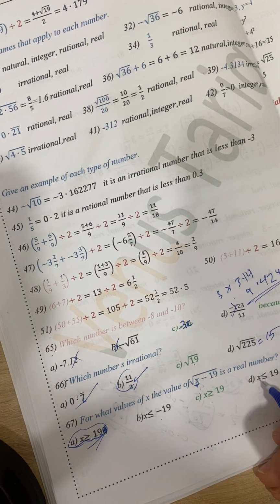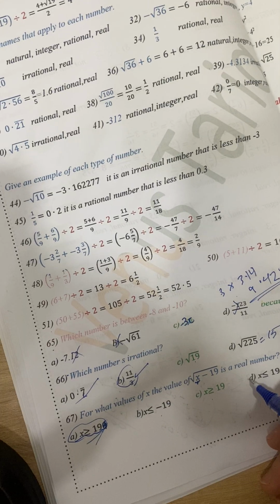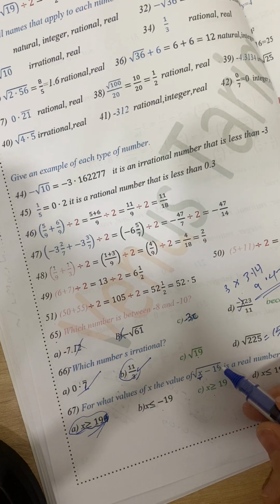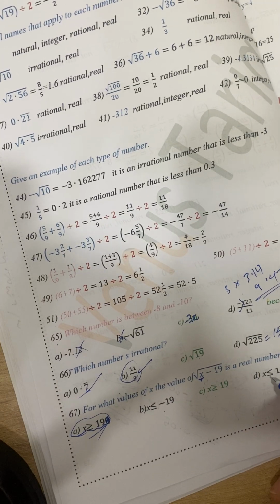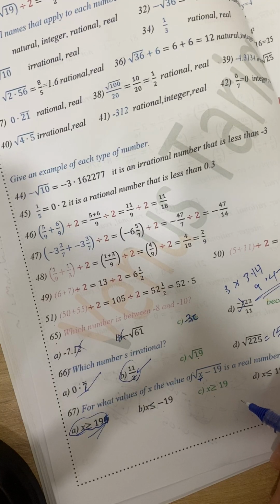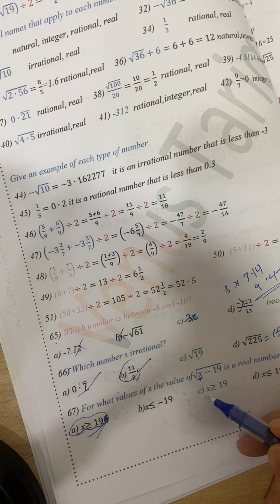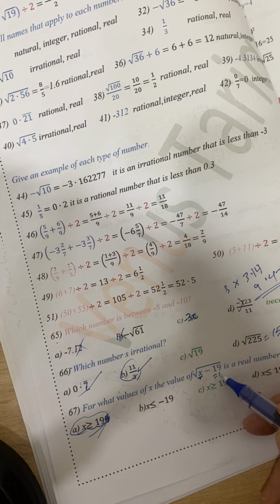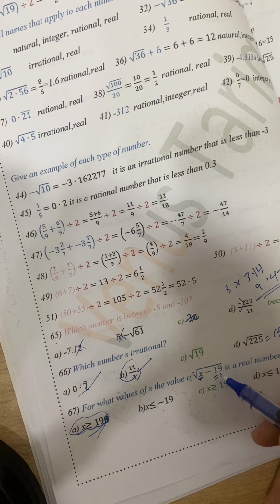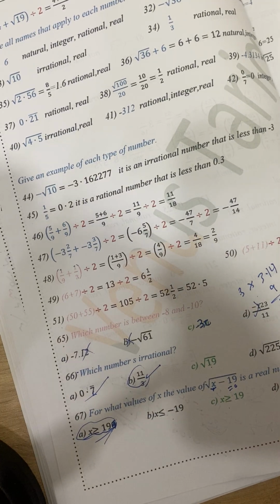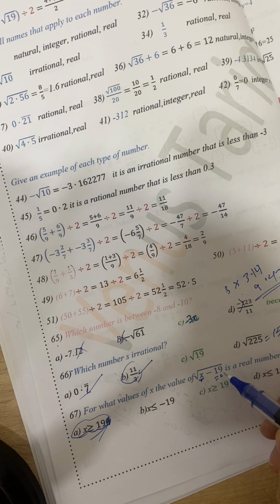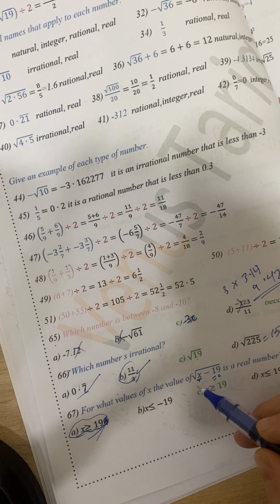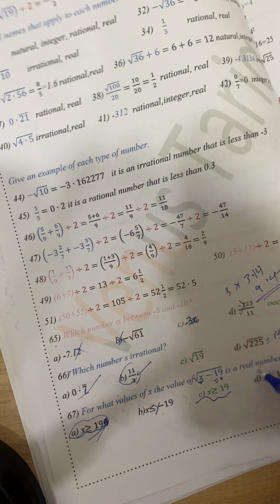Less than 19 is also not in the interval; when we have 18, that doesn't work either. But when x is greater than or equal to 19, when we replace 19, the result is 0. When we replace 20, 21, any greater number, the result is a positive number. So all positive numbers inside the radical sign give a real number. That one is the correct answer, but the others are not right.